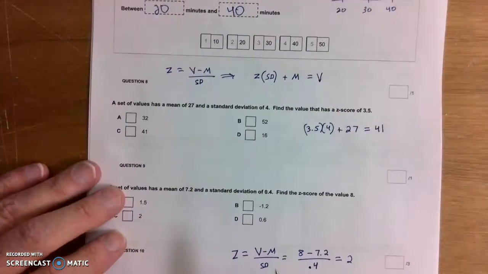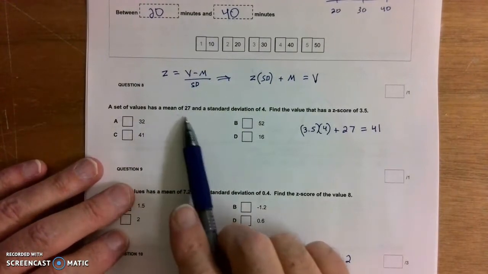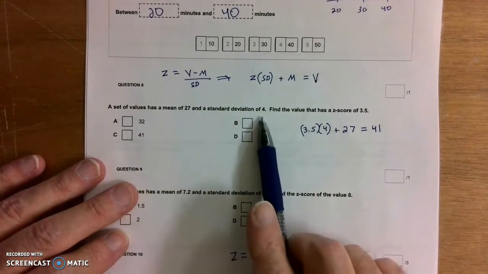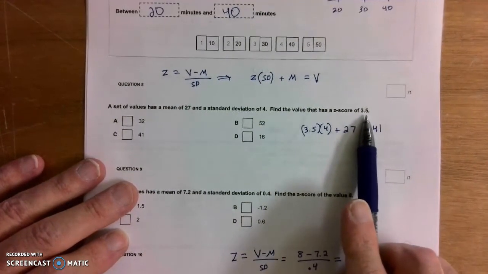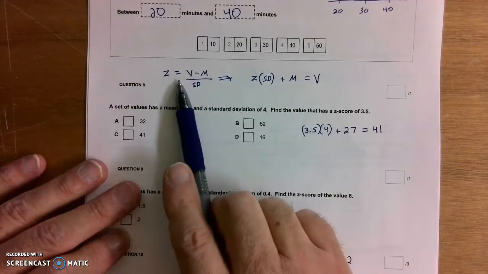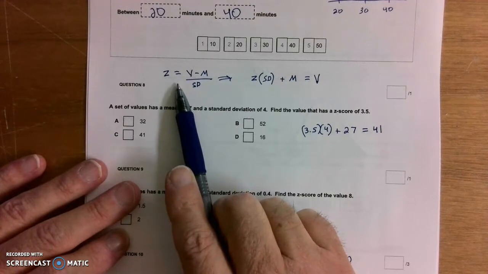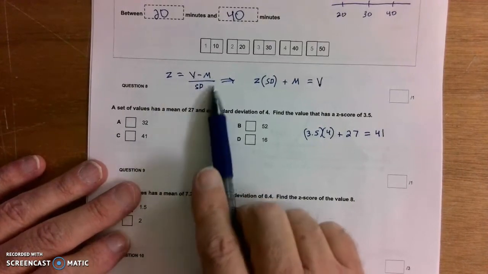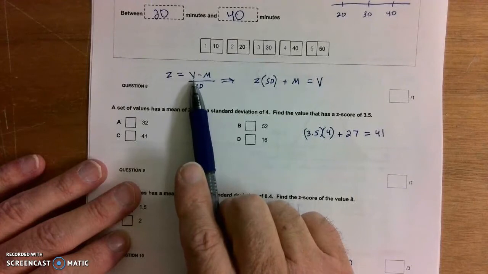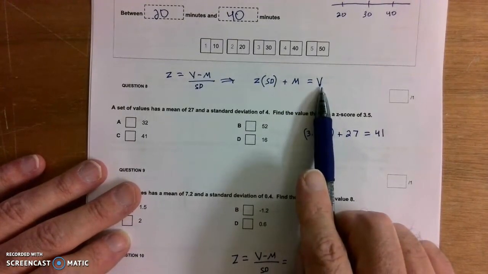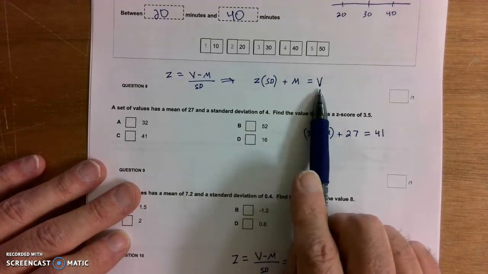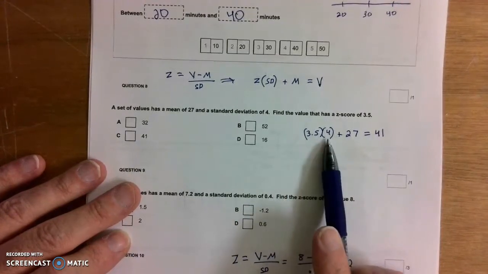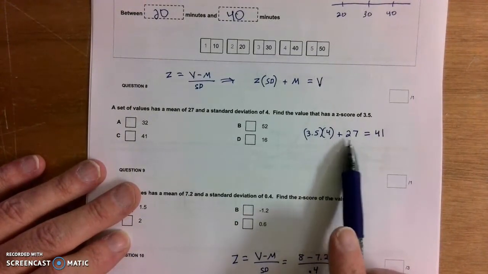Guys, number 8. Again, set of values with a mean of 27, standard deviation of 4. Find the value that has a z-score of 3.5. This is the z-score, but we're looking for the value. This is the formula for the z-score. If you solve for the value, v, this is the formula. So use this to find v. Z-score times the standard deviation plus the mean. I got 41.